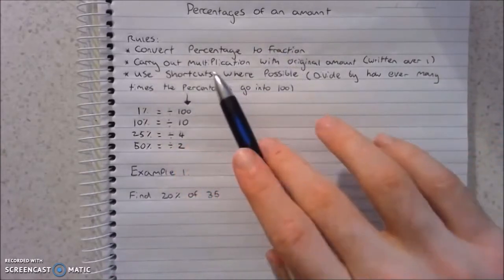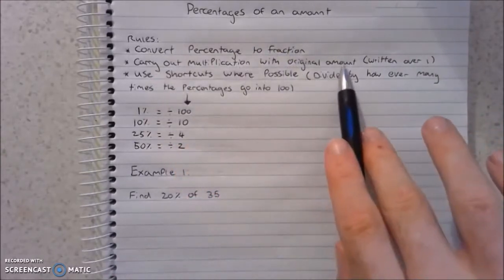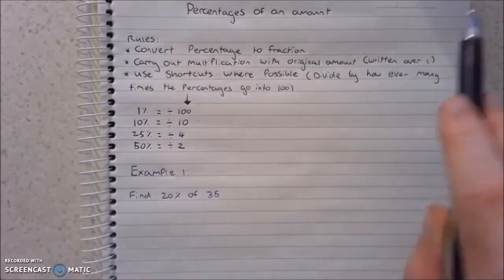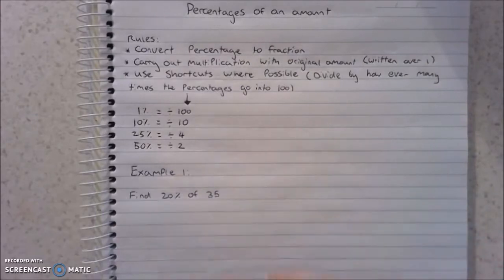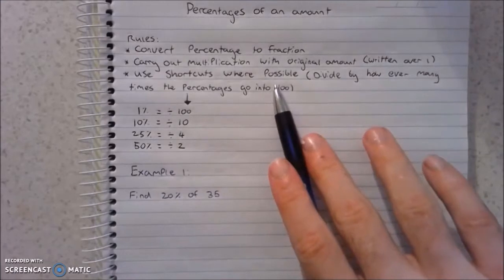Then we just carry out normal multiplication with the original amount. Whatever that is, we write it over 1, and then we can simplify and multiply the two fractions together. What else we can do is use shortcuts wherever possible.